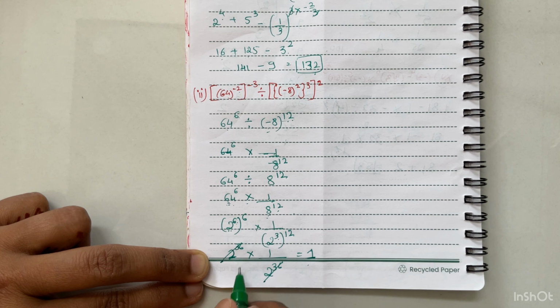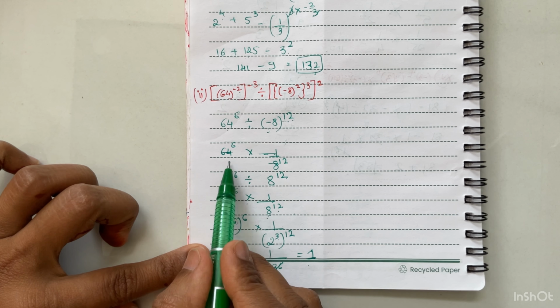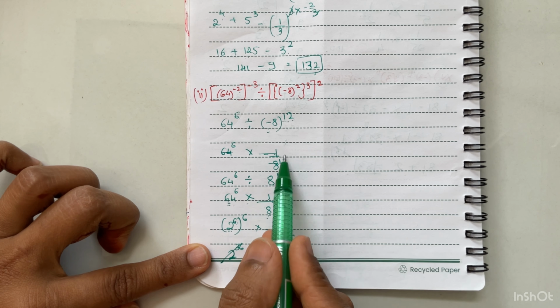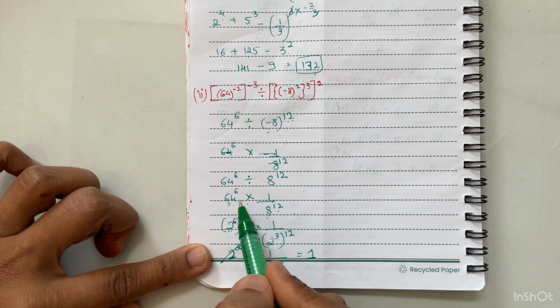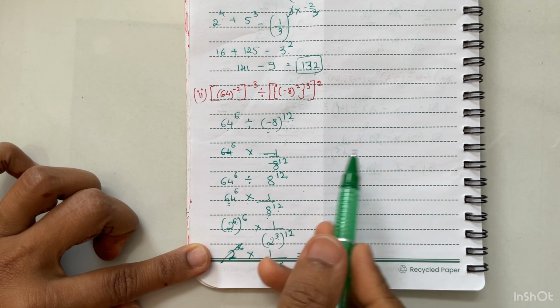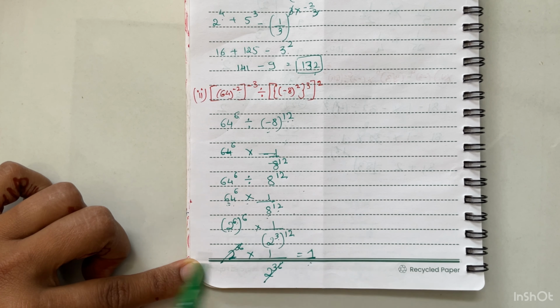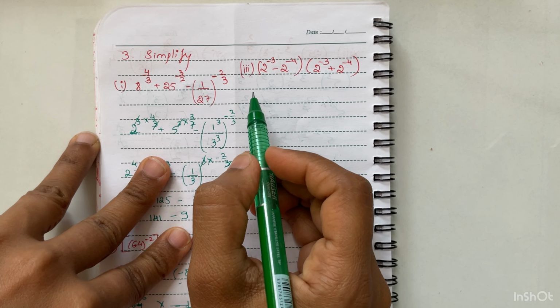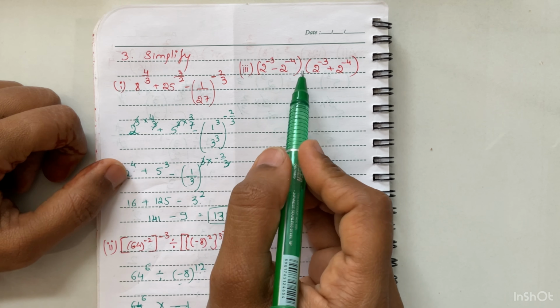So either we can do it like this, which is a kind of shortcut, or we can write 64 six times, and this 8 we have to write 12 times, then we have to do cancellation, the minus will get cancelled, and the final answer we will still get is plus 1 only, okay. Now we have question number 3 from the third main, and this is the last question, okay.